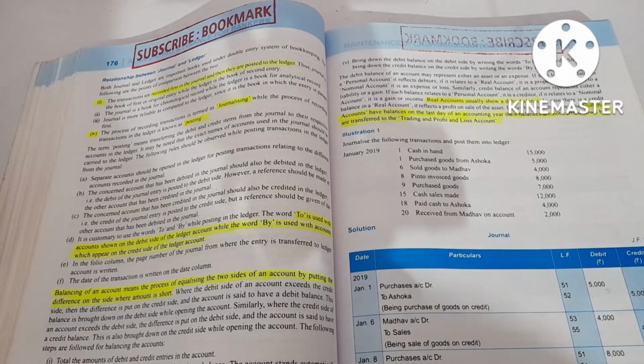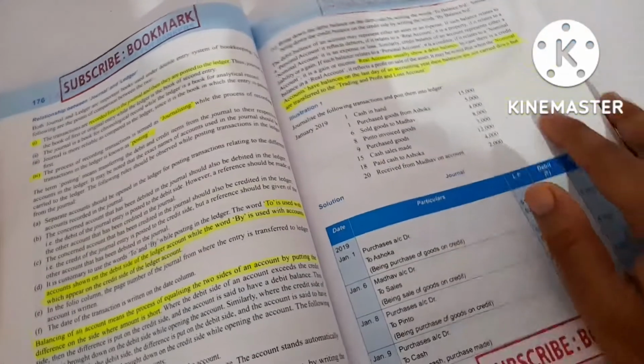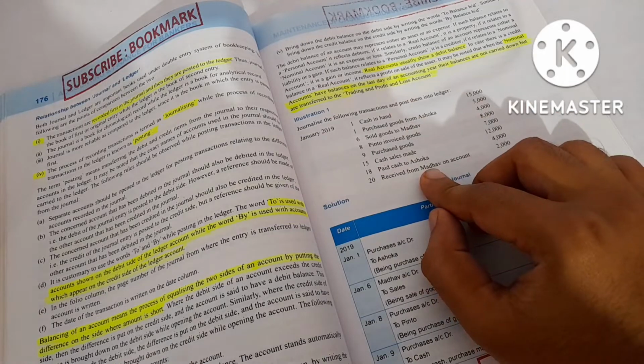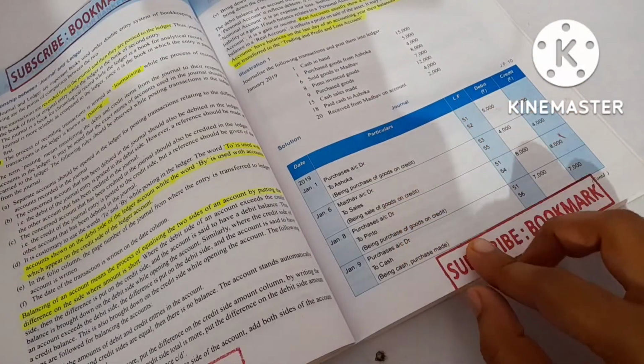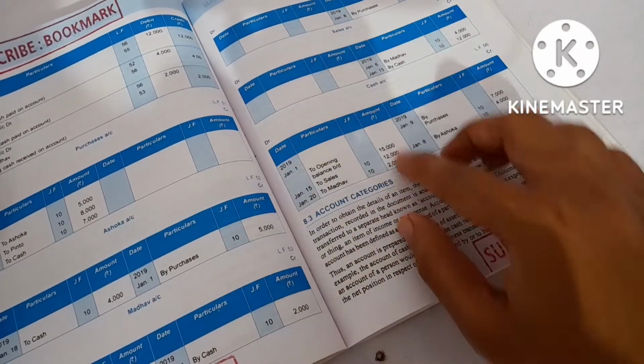Hello guys, in the last video we discussed up to this. Next, they have given an example with data. From this, we first have to write the journal entries, then we have to post them in the corresponding ledger.